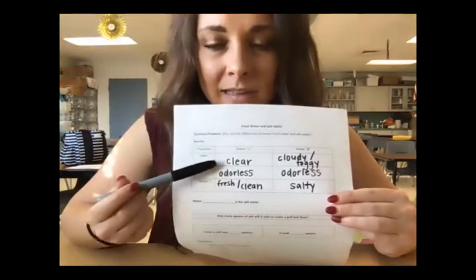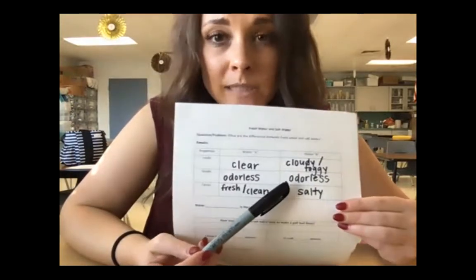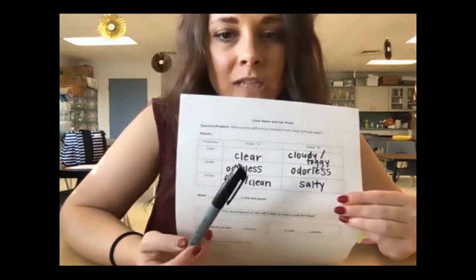So here's my evidence for my investigation. For water A, we said it looks clear, it smells odorless, it didn't really have a smell, and it tastes very fresh or clean. Water B looks cloudy or foggy. It also was odorless, it didn't have a smell, and it tasted salty.